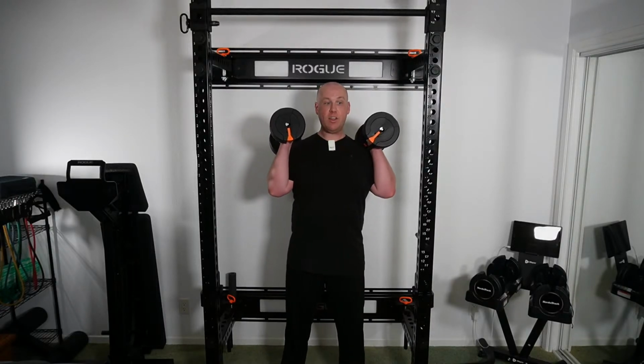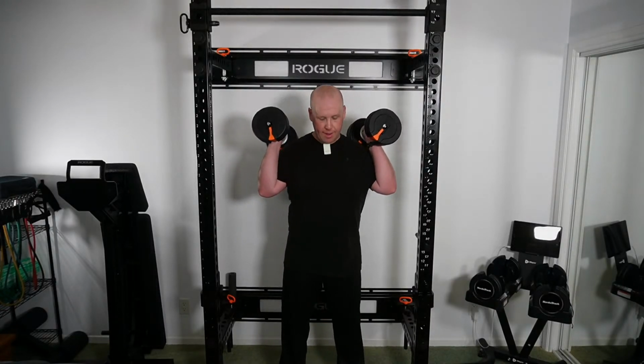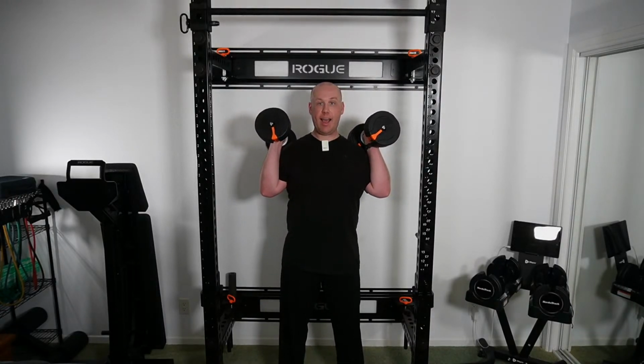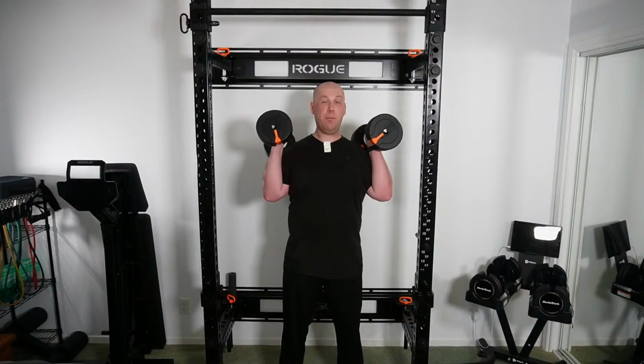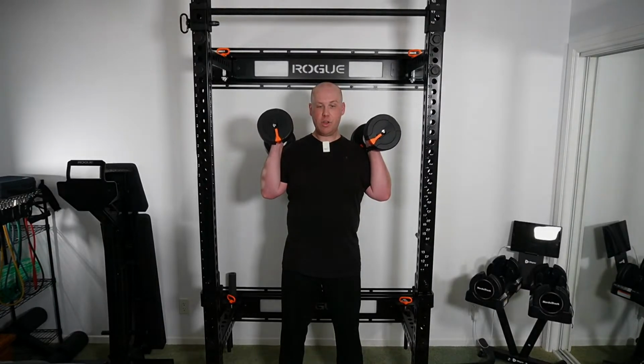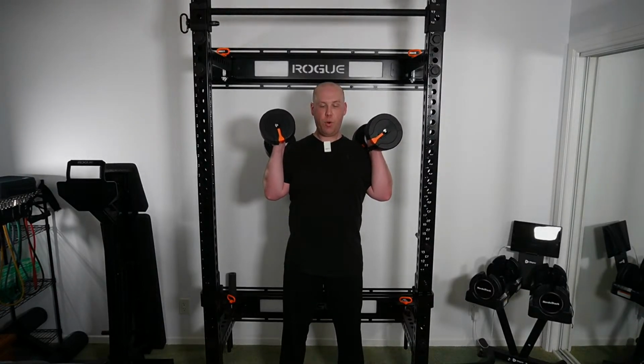That emphasizes those quad muscles. So bending your knees, sitting down, and then coming back up, trying to hold for a moment at the bottom, so you're not bouncing out of the bottom of the movement. So, going 10 reps.